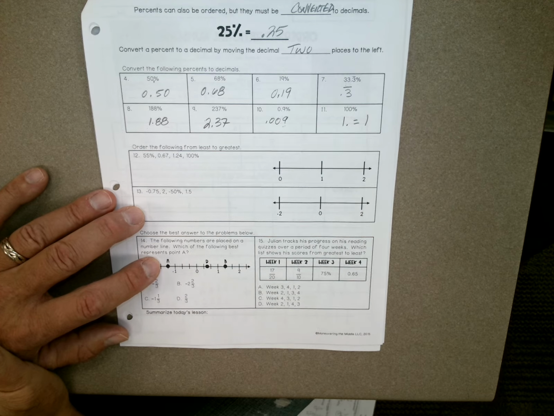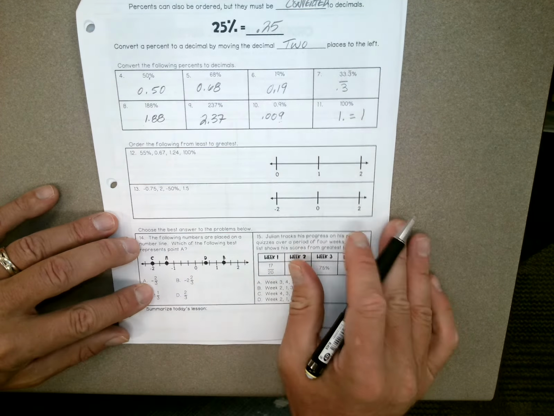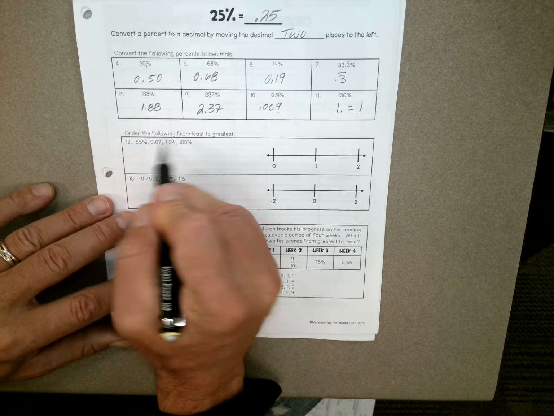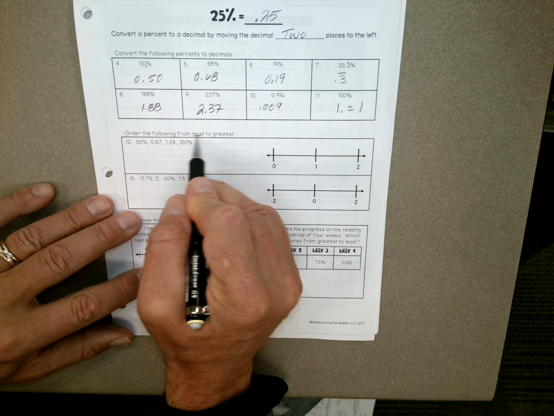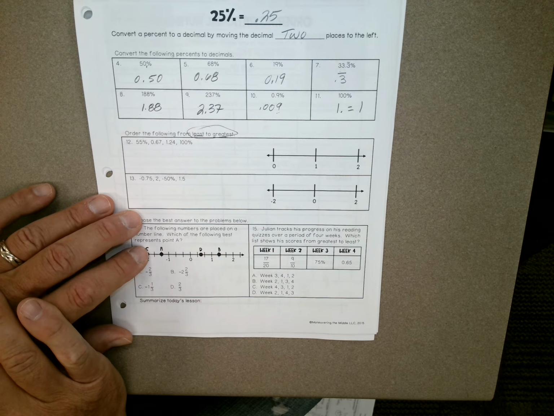Okay. All right, we're doing pretty well here. Converting a decimal percent to a decimal, we're just moving it 2 to the left. All right, now the next part. Order the following from least to greatest. And again, circle that, underline that, make sure that you remember that.